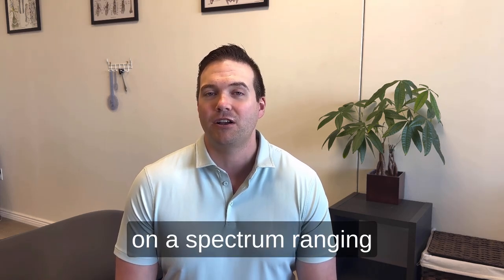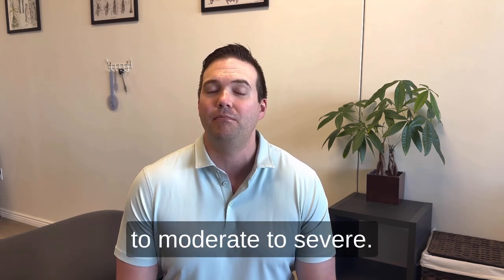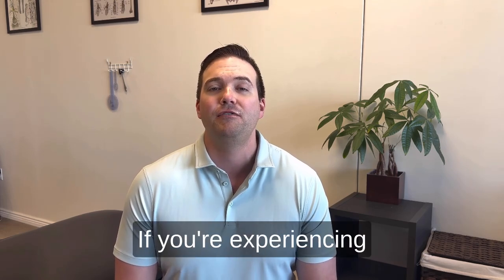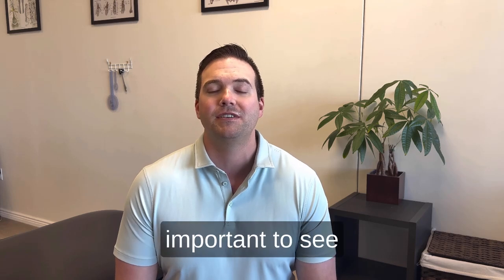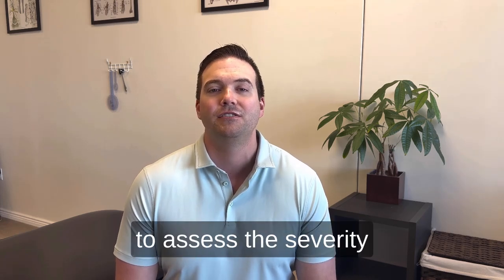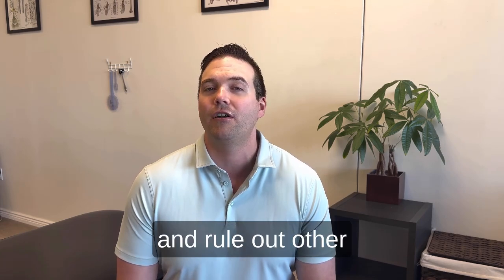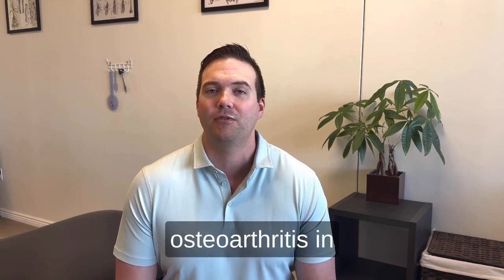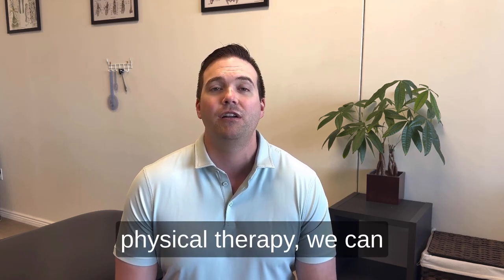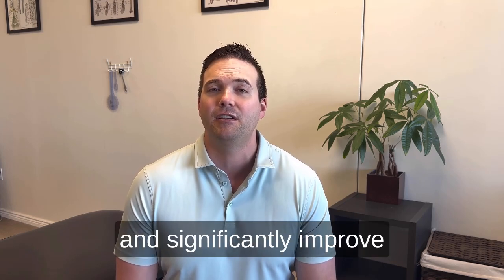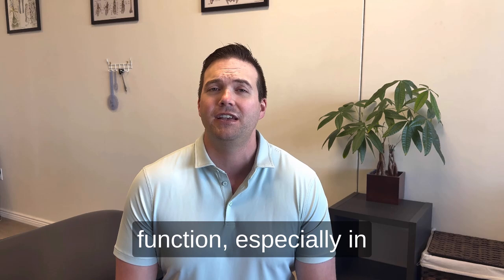Osteoarthritis exists on a spectrum ranging from mild to moderate to severe. If you're experiencing symptoms, it's important to see a healthcare provider in person to assess the severity and rule out other causes of pain. While we can't reverse osteoarthritis in physical therapy, we can often reduce pain and significantly improve function, especially in mild to moderate cases. So how do we do that?